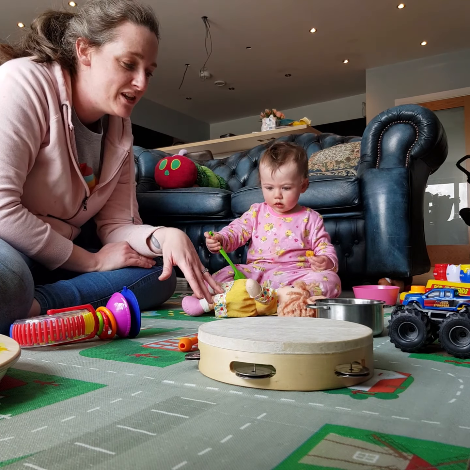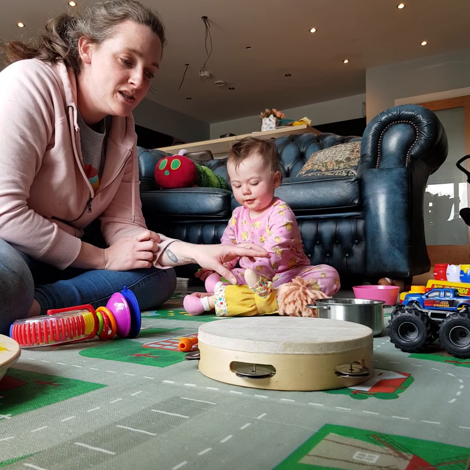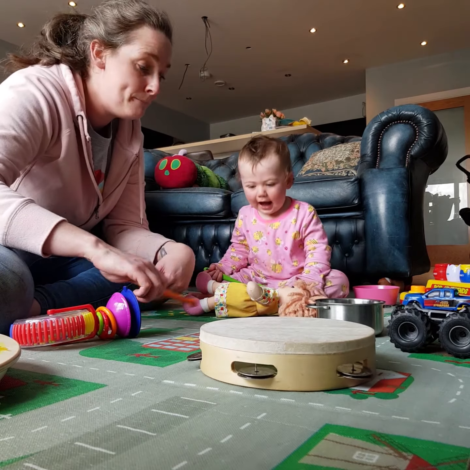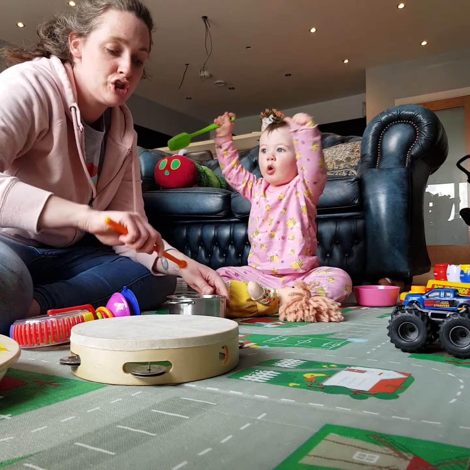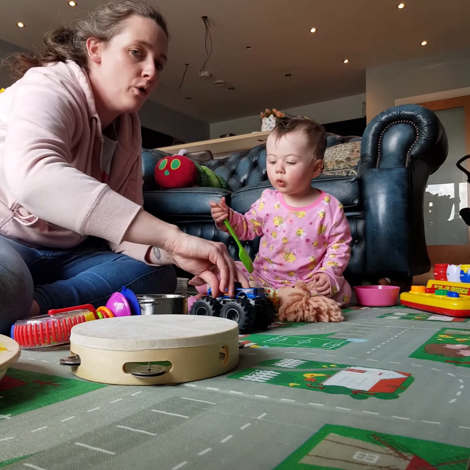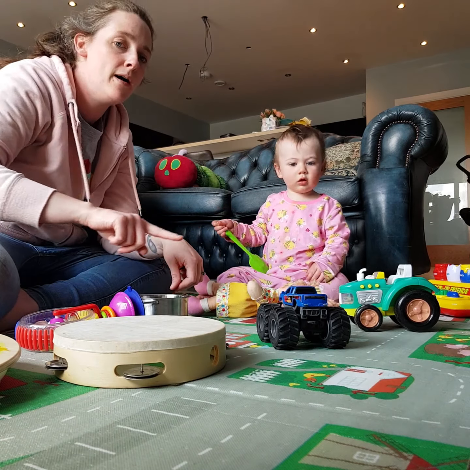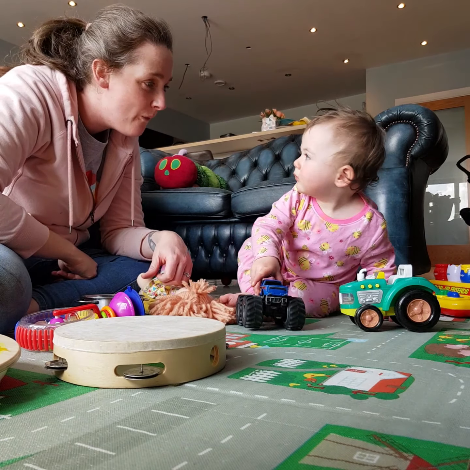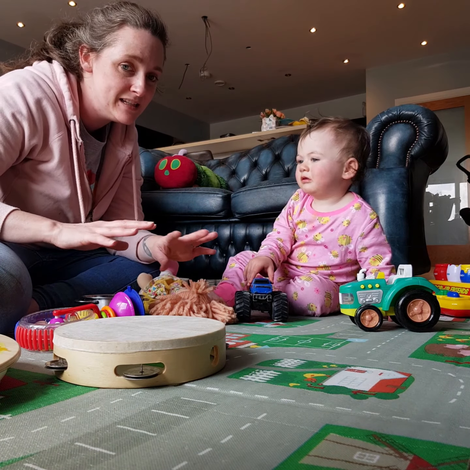So that's another imitation there, again with another sound. By doing two actions with one object, so it could be kiss and feed the doll, it could be bang and shake the drum, it could be stir and drink, it could be roll and crush. Okay, so two motor actions with each object. Are you going to do it as well? Wow, good girl.